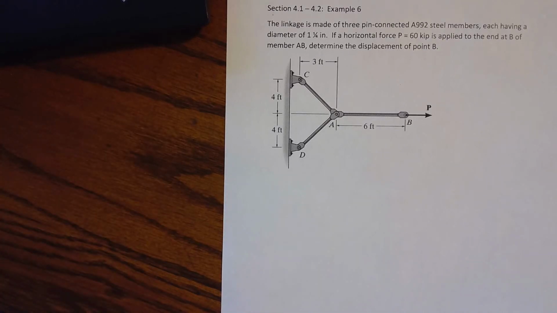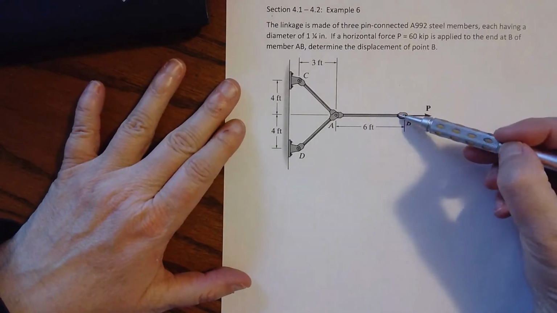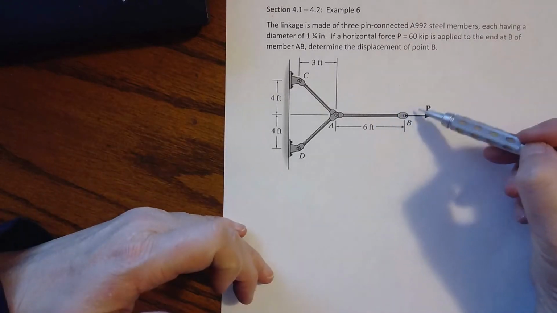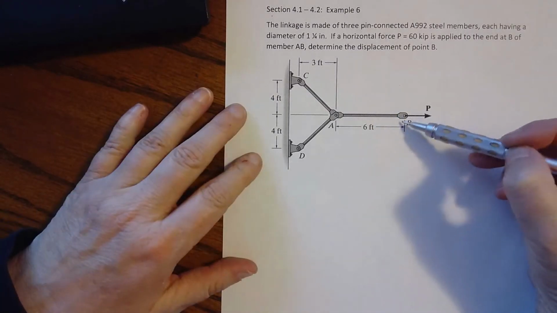Here's our final example that we're going to have for section 4.1 and 4.2 before we move forwards. So we have a linkage made of 3 pin-connected steel members, each having a diameter of 1 1/4 inch. If a horizontal force P of 60 kips is applied to the end at B of member AB, determine the displacement of point B. So as I pull on this link, it's going to have that tendency to stretch. So we're going to get a delta B, okay?